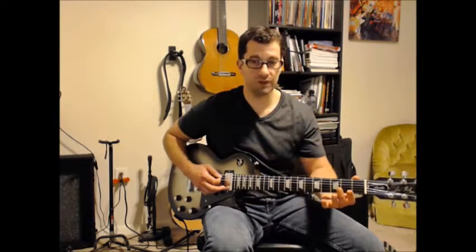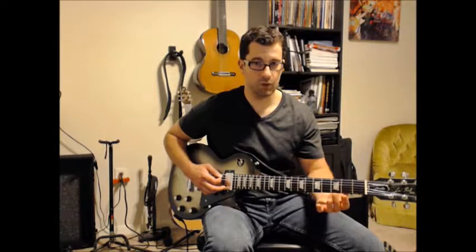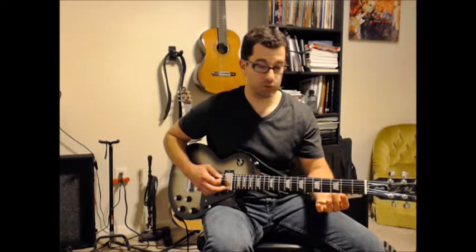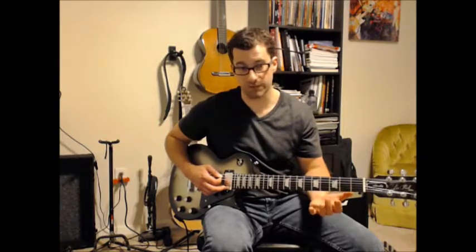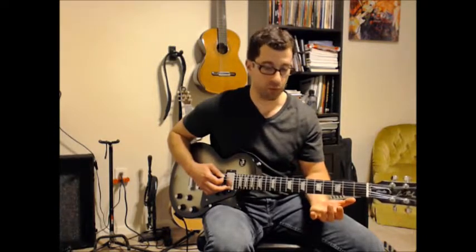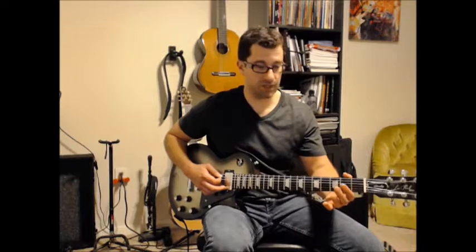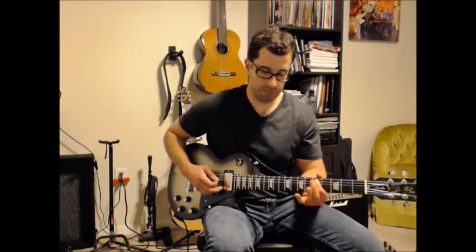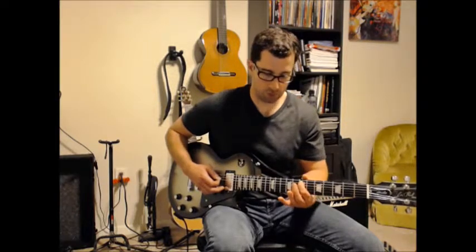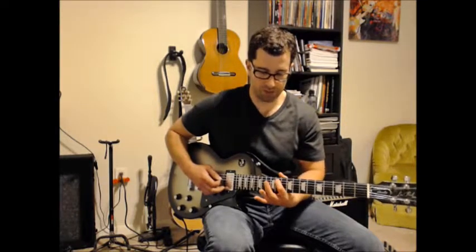So 2 whole steps and a half, 3 whole steps and a half, or 2 jumps of 2 frets and 1 jump of 1 fret, and then 3 jumps of 2 frets and 1 jump of 1 fret. So here we go from A to B, whole step, half step, whole step, half step.